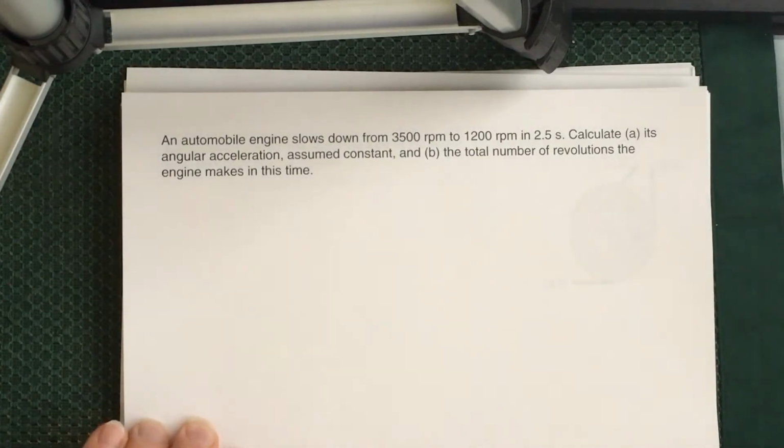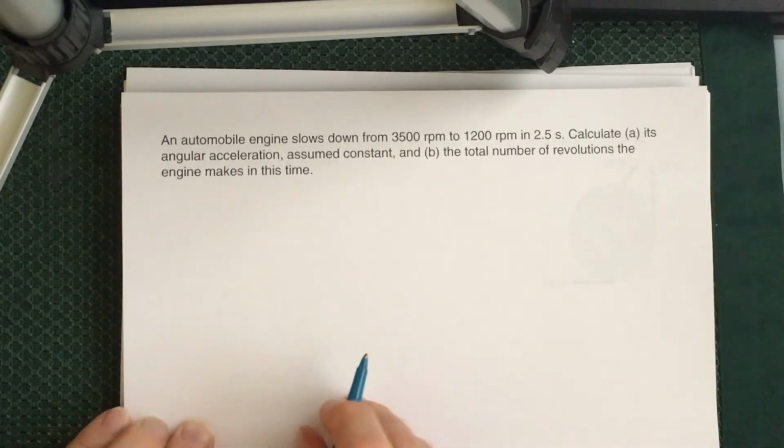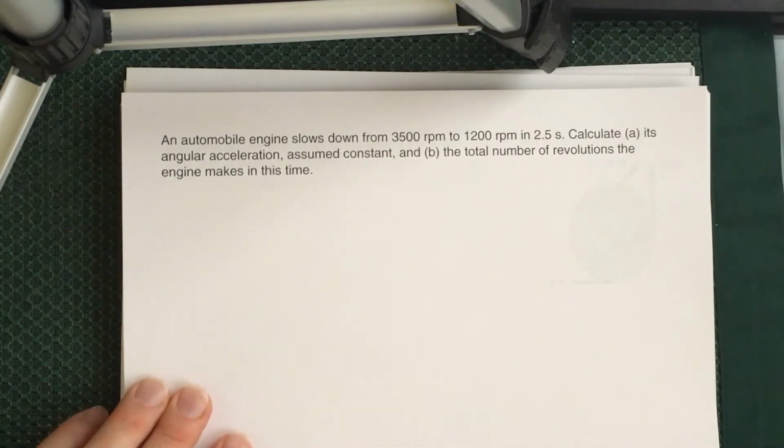So first of all, in this kind of problems, you have to follow a little bit more abstract, formal way, because the illustrations here usually are not so useful as in the previous kind of problems. So what you have here is 3500 RPM. This is clearly rotations per minute, so this is the initial angular speed of the automobile engine.